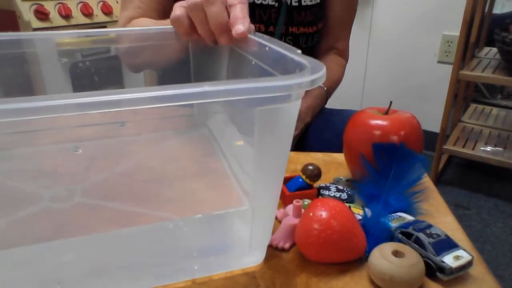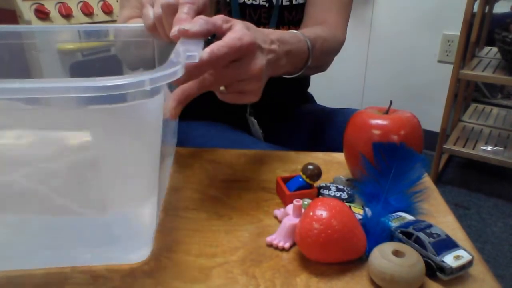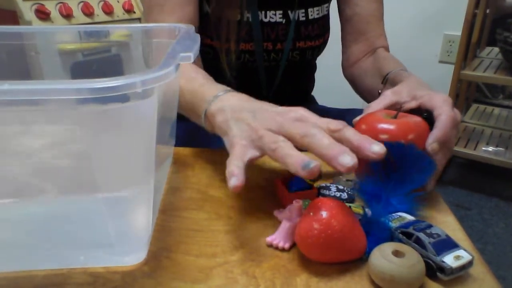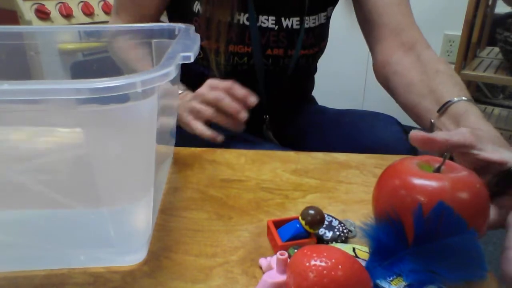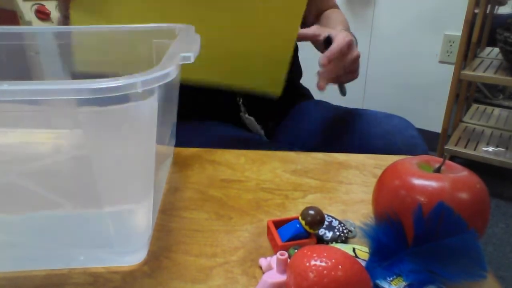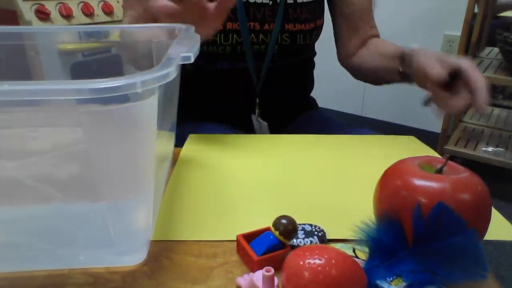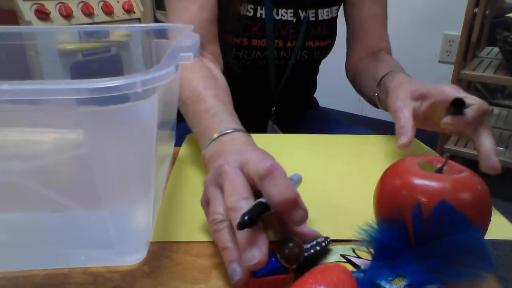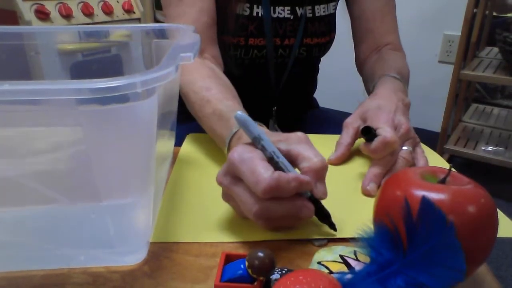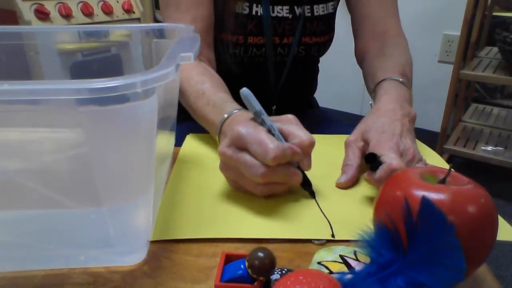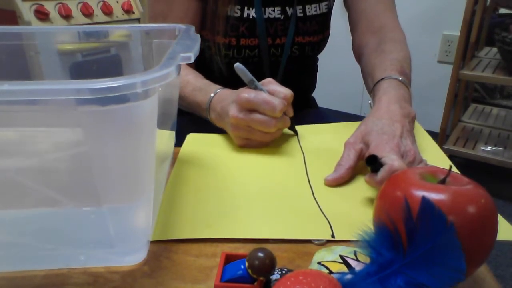Here's my water. I'll bring it down again like this. And I need a paper. Let's see. Push all these up here. And I'm going to take a paper and put it right here, and make a column down the middle.